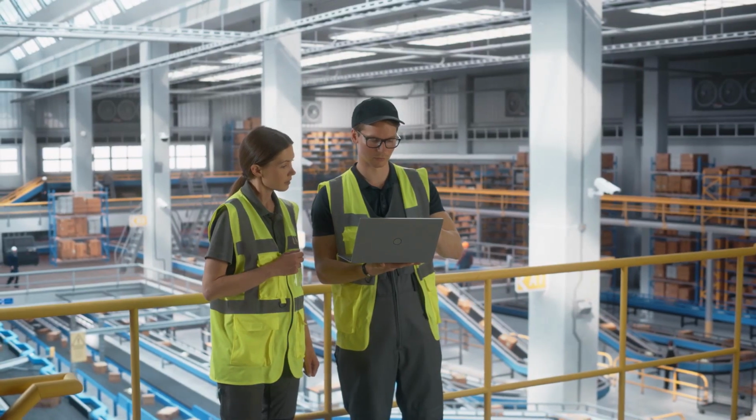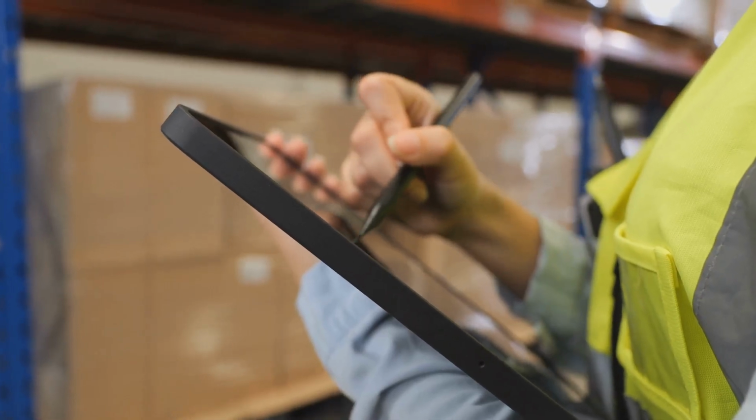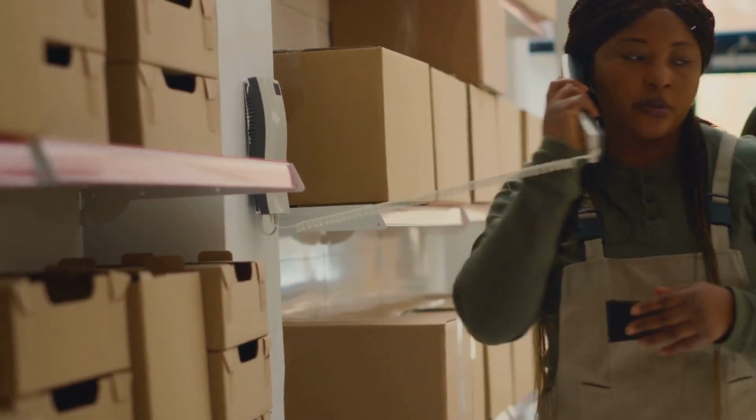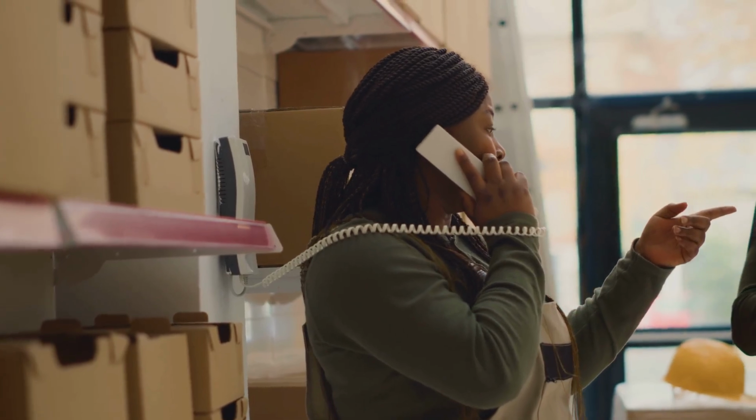Involve team members who work directly with the process. They can provide valuable insights into pain points and improvement opportunities. For example, in a logistics company, warehouse staff can help identify bottlenecks in the order picking process.